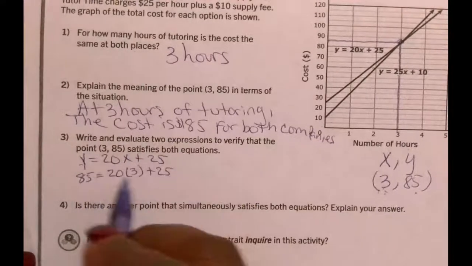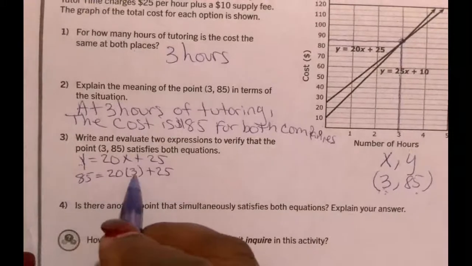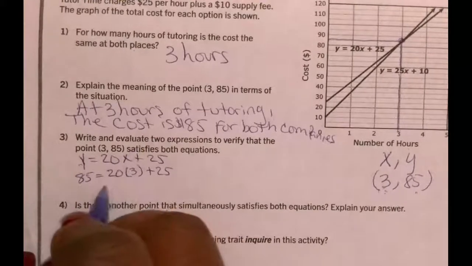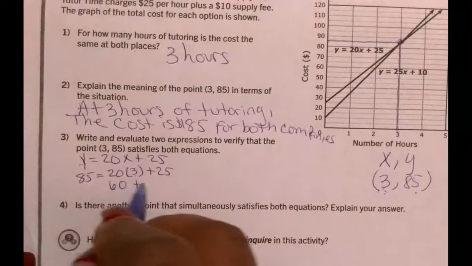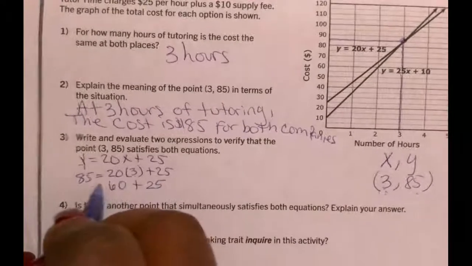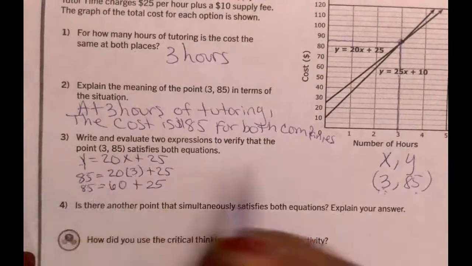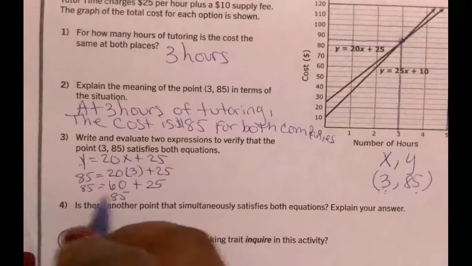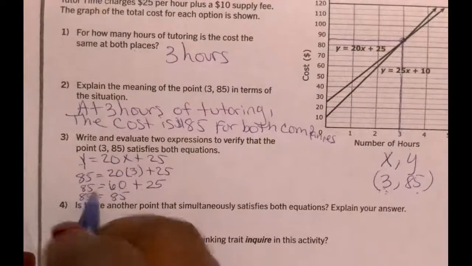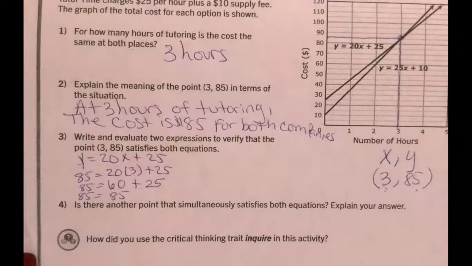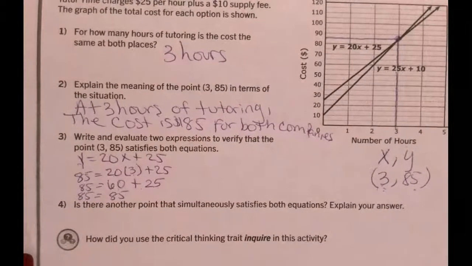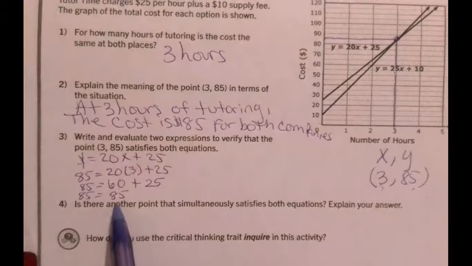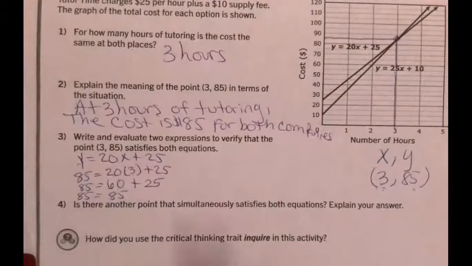I'll leave the 85 alone and solve here. 20 times 3, that's 20, 40, 60. So that's 60 plus 25, and I'll keep bringing the 85 down. 60 plus 25 is 85. If I get 85 for both sides, that means this is true, that this solution works for this problem.